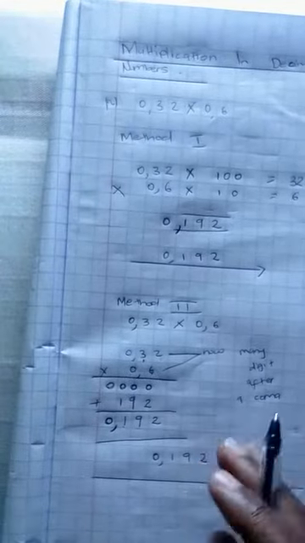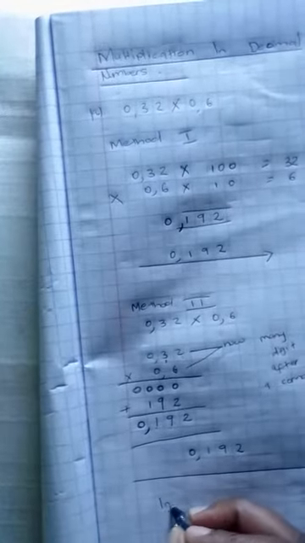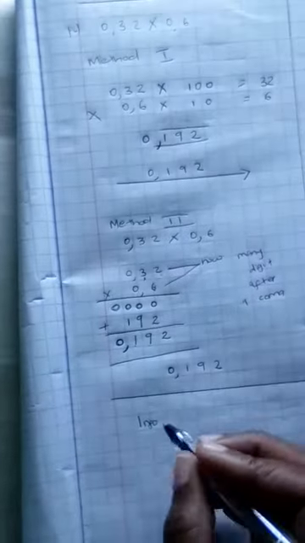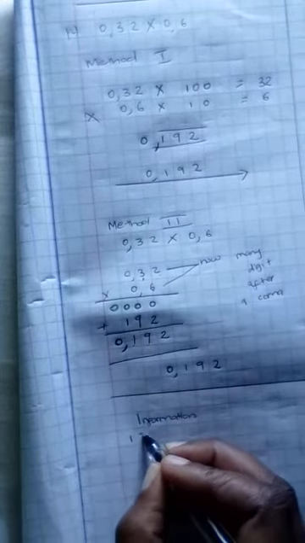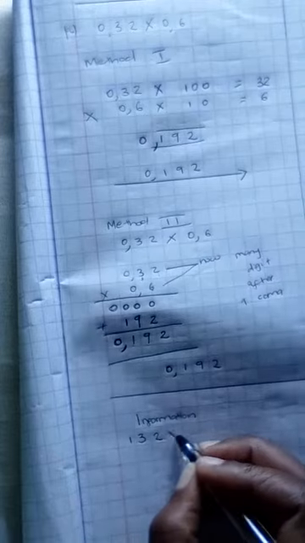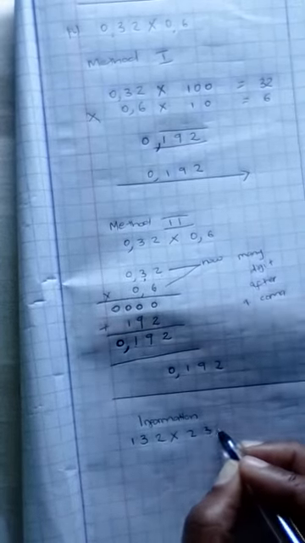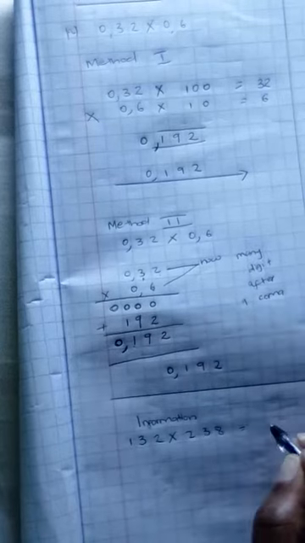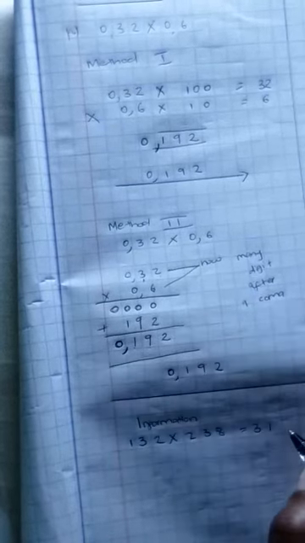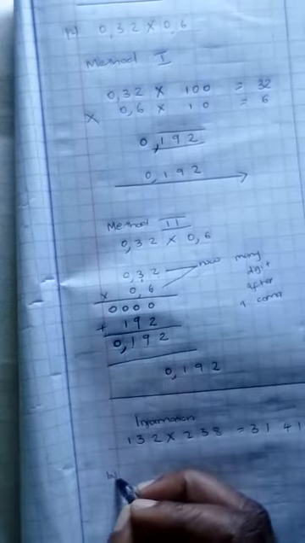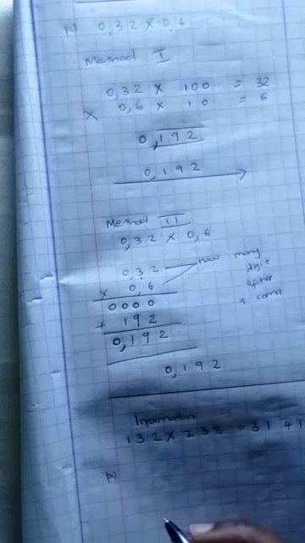The information we are dealing with is this one: 132 multiplying by 238 is equal to 31,416, right? Now question A is asking us to multiply 13.2 by 238. Okay.